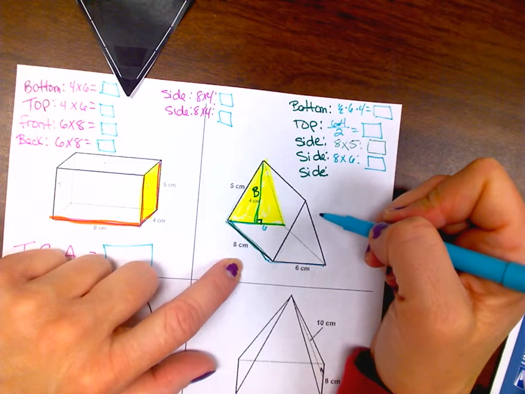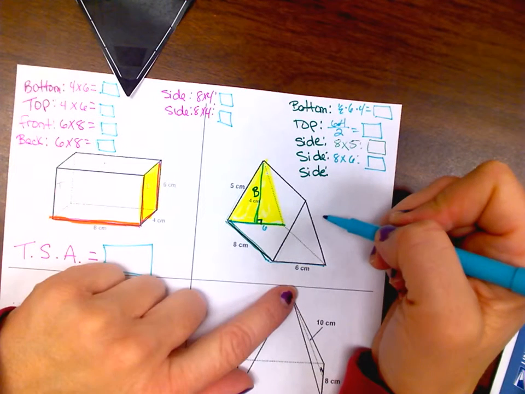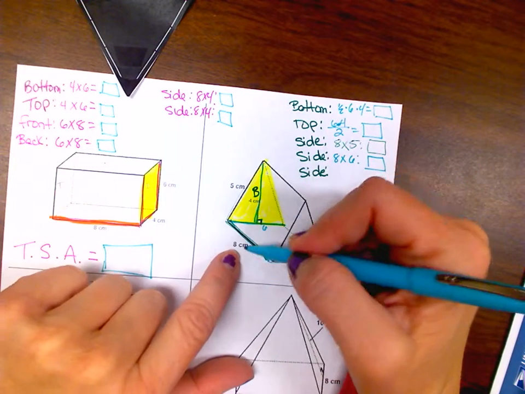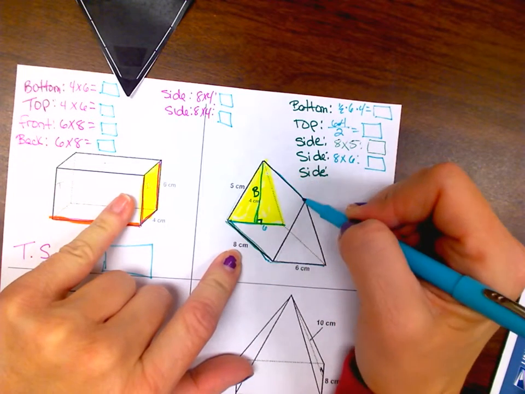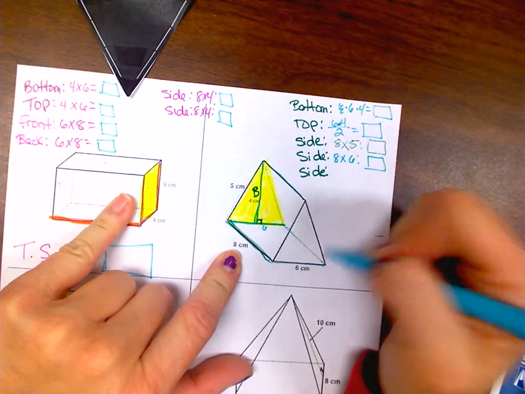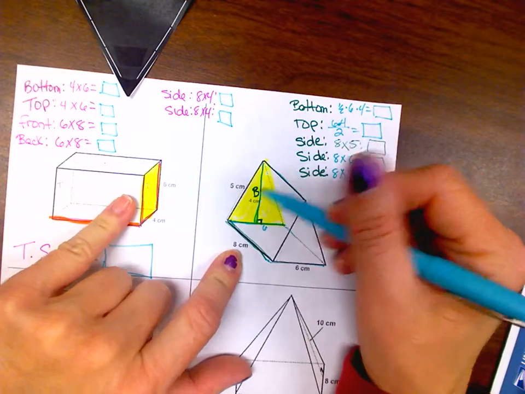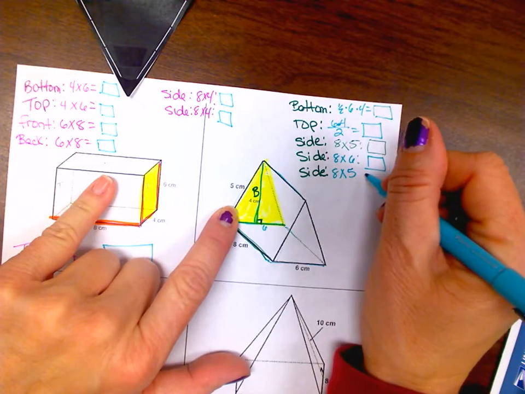And then we're going to do the right side. So the right side is going to be another 8, because there's my 8. This line over here is my 8. So 8 times, and the height of this side would be another 5.